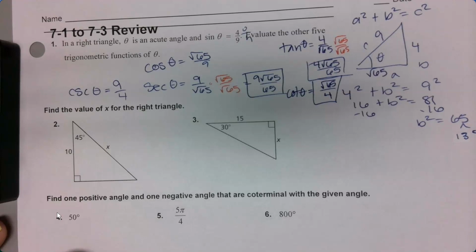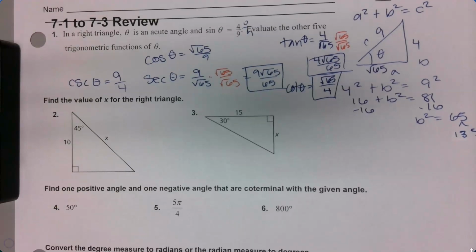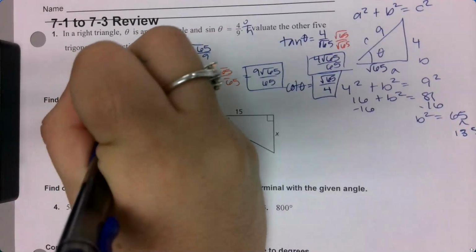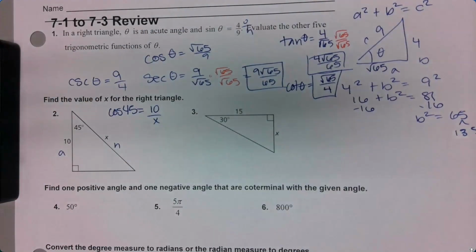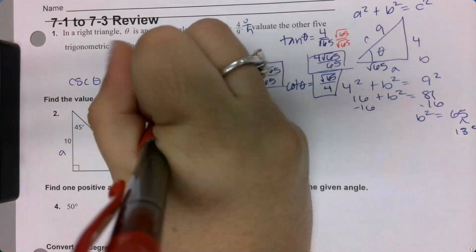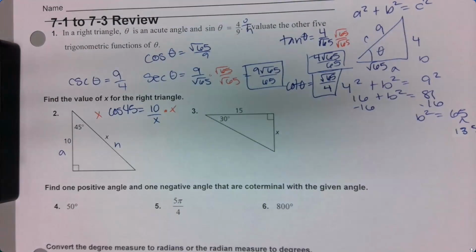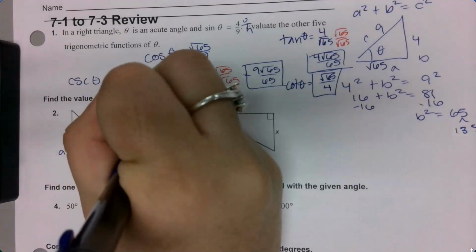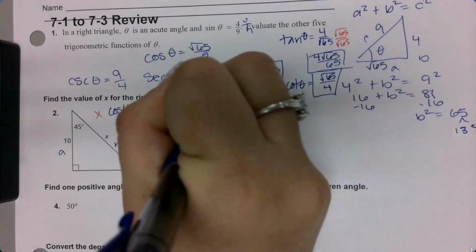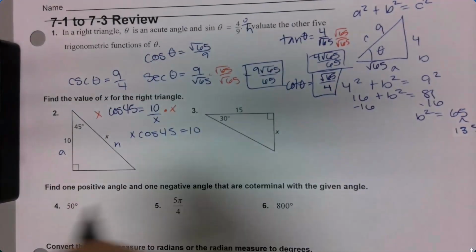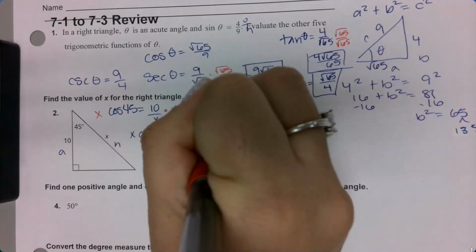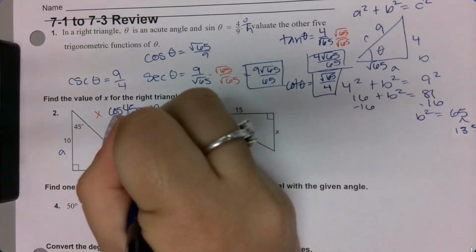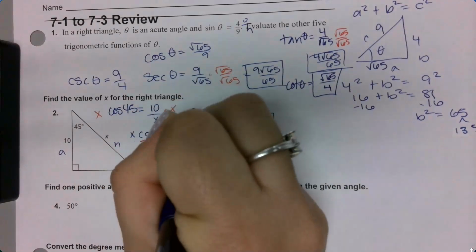Numbers 2 and 3 want me to find the value of x for the triangle. So on this one, I have my adjacent side and my hypotenuse. So this is going to be cosine. So cosine 45 equals 10 over x. I want to isolate my variable. I'm going to multiply both sides by x, which cancels out on the right and gives me x cosine 45 on the left. Then I want to go ahead and divide both sides by cosine 45. So x equals 10 over cosine 45.